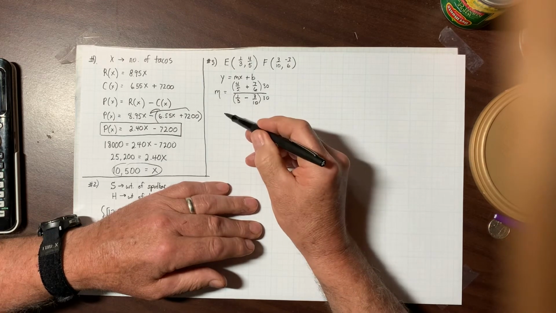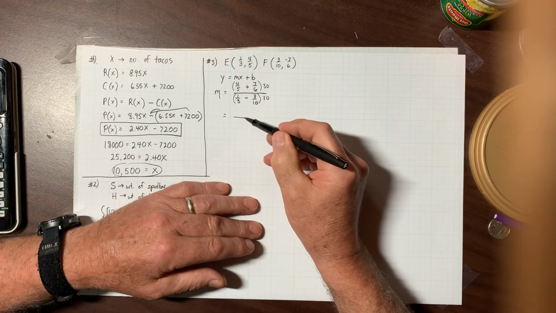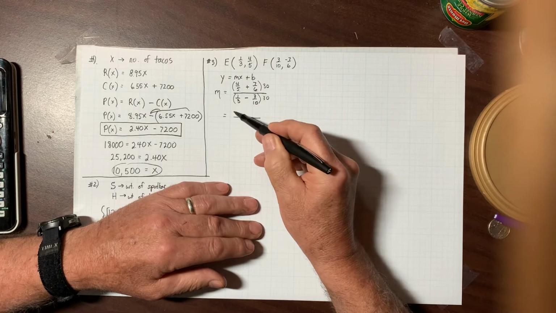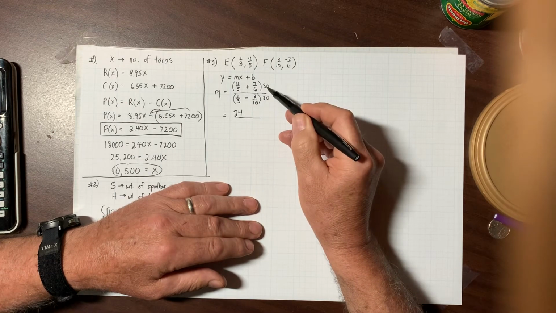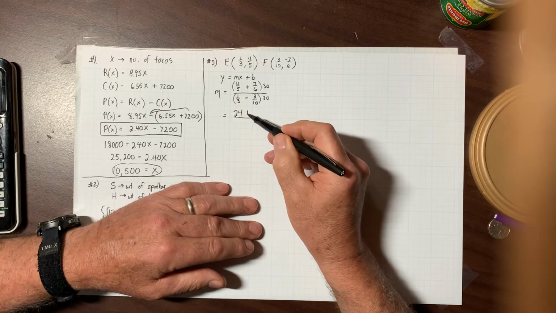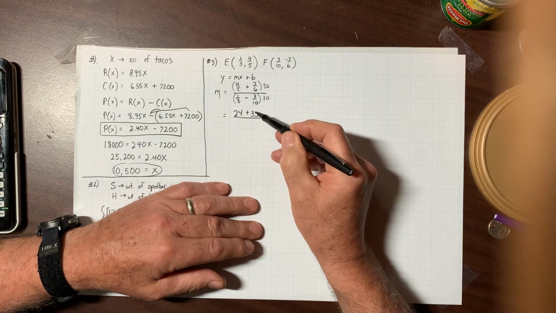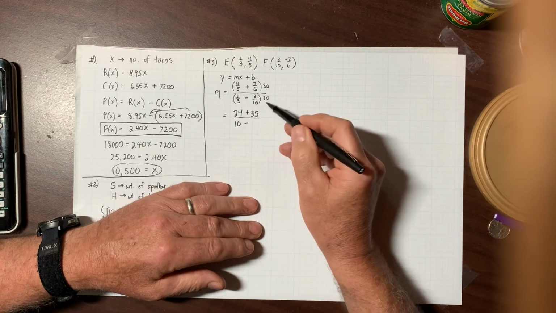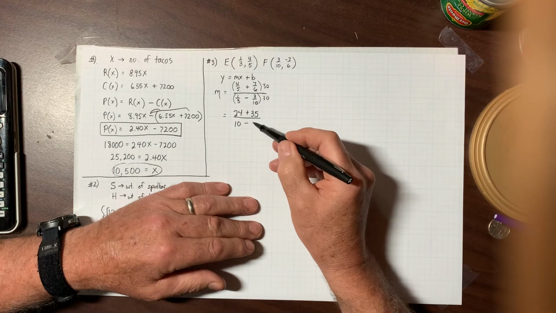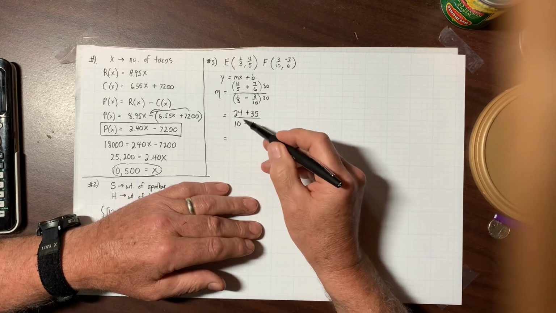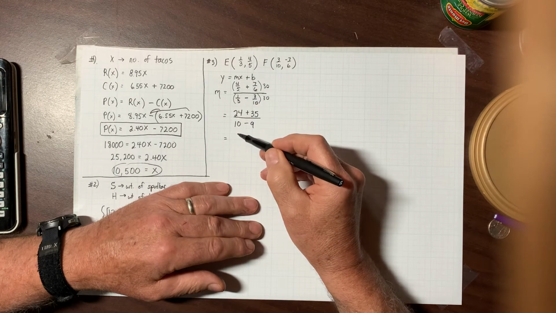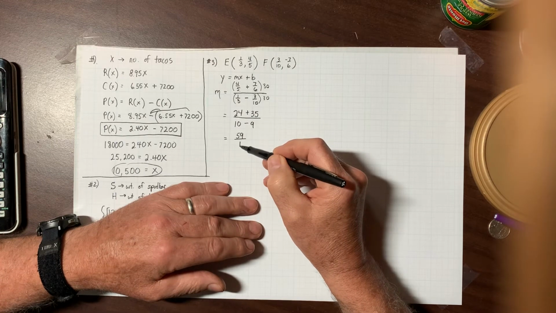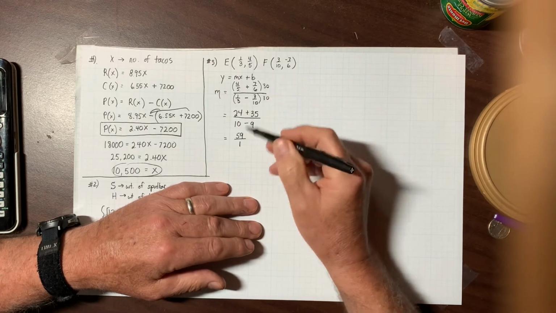Just thinking out loud here, 30 divided by 5 is 6 times 4 would be 24. 30 divided by 6 is 5 times 7 would be 35. 30 divided by 3 is 10 times 1 is 10. 30 divided by 10 is 3 times 3 is 9. So on the top, I guess I would have 59. And on the bottom, I would have 1. So the slope of line EF is 59.